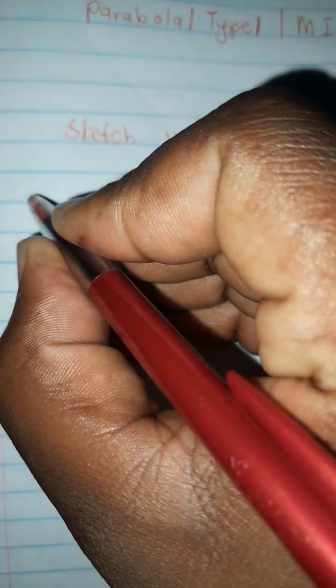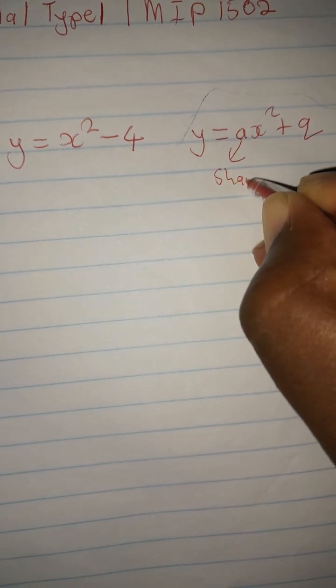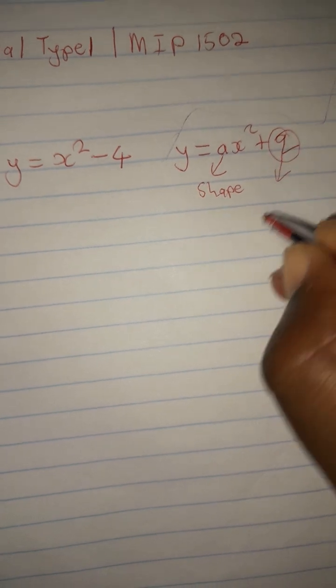Right, so let's start with this graphing. We are given: sketch y is equal to x squared minus 4. So this is the type 1 question that we are going to work with. First thing first, guys, you need to remember that this graph is in the form of ax squared plus q, where a determines the shape of the graph, and q can determine your turning point. Yes, right. But let's put this into practice.